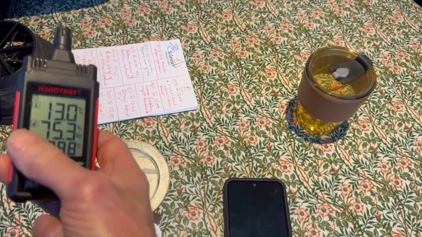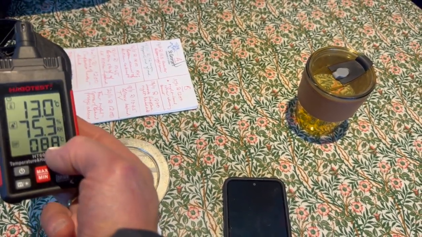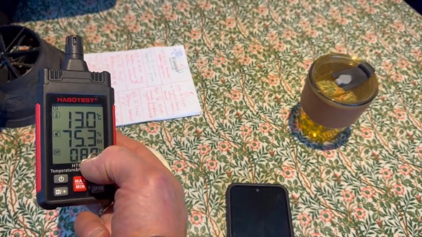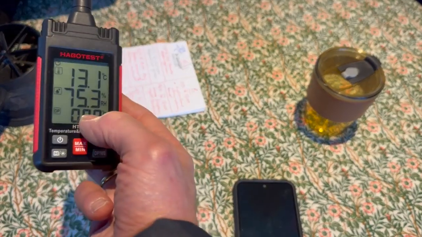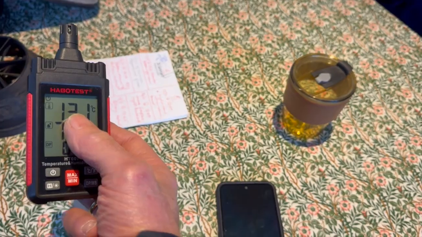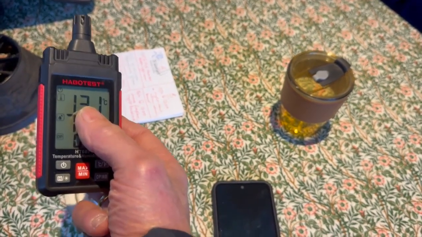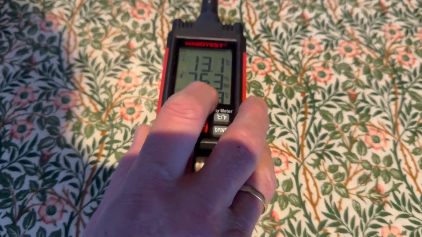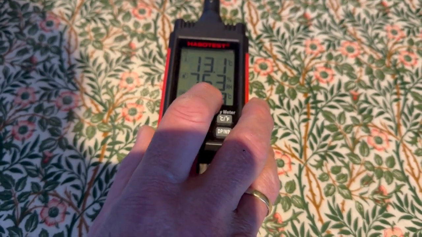If you're only good at mathematical calculation, it's actually quite easy to do the maths and work out what the dew point is, because you just have to remember for every degree centigrade, you increase the relative humidity by 5%. So I can quickly see to myself the difference between 100% and 75 is 25%.